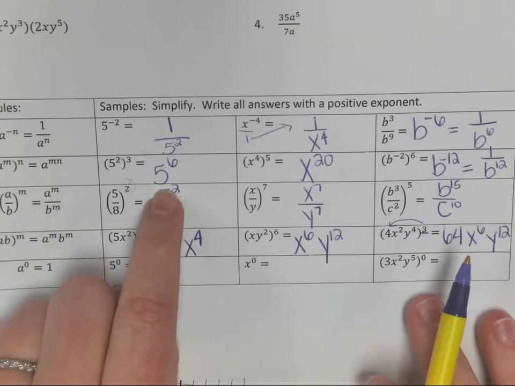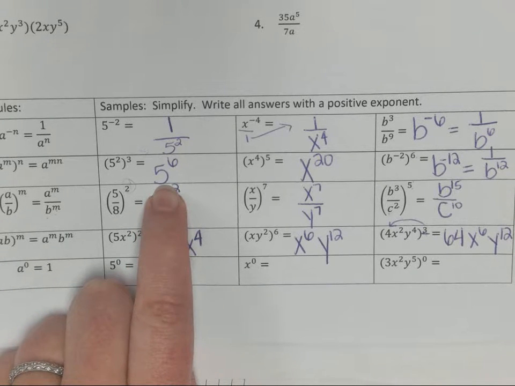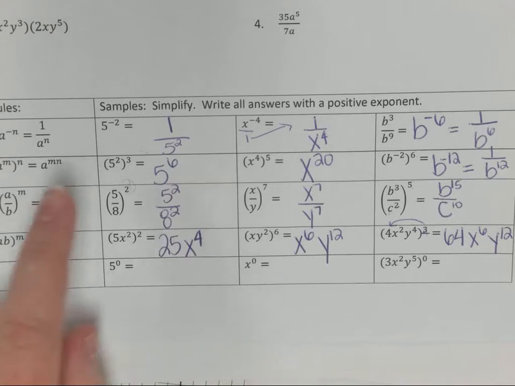If I just have, like on here, right here, 5 to the 6th power, I don't want to calculate that one out because there are no variables. We want to keep an exponent.